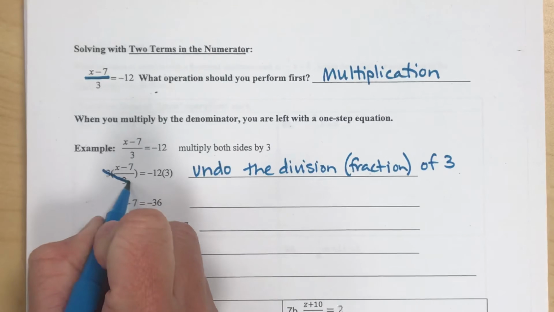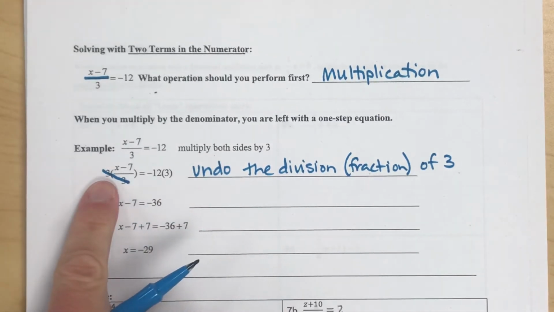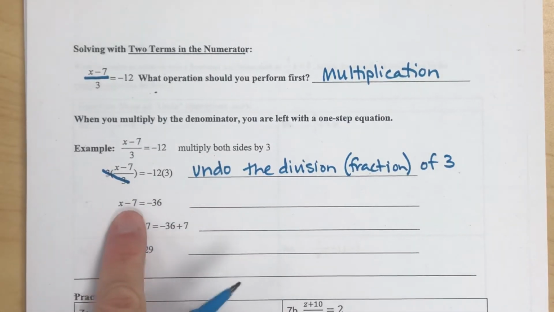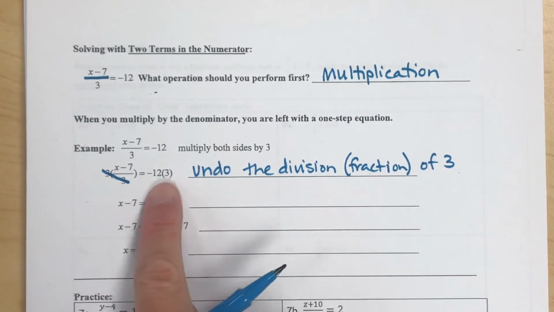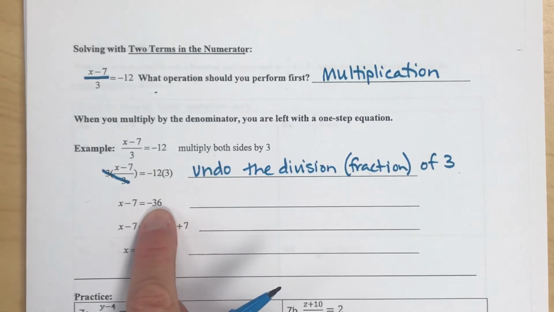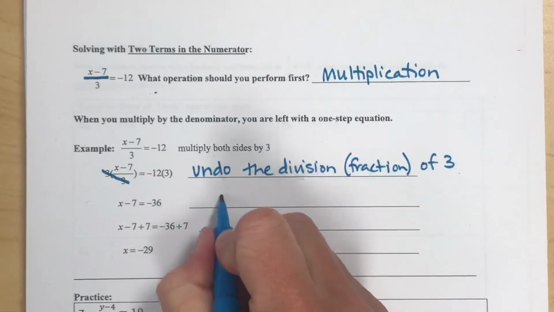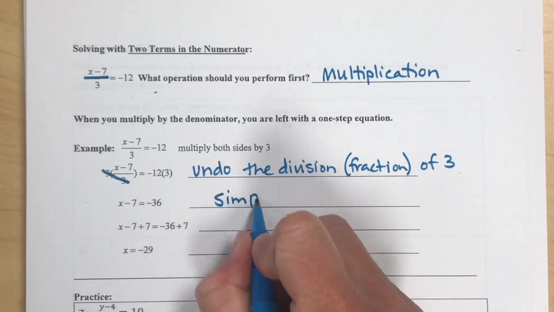Now when you multiply by 3 on this side, those are going to cancel out. So you no longer have the fraction. You're just left with the numerator, which was the top of the fraction, x minus 7. But on the right side, if I simplify, negative 12 times 3 is negative 36. So this step was the simplified version.